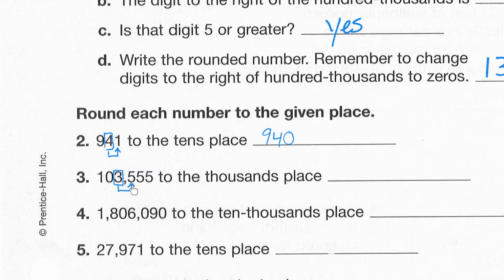And it's 5, in fact. And so that goes up 1. So it's going to be 104, and then there's a comma. And all of these now become zeros. 0, 0, 0.